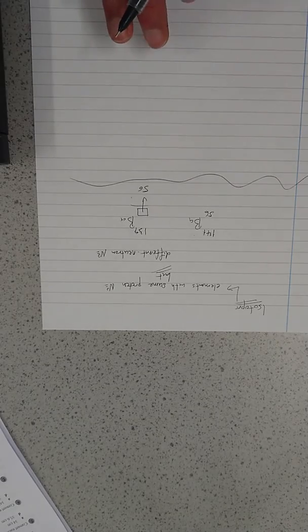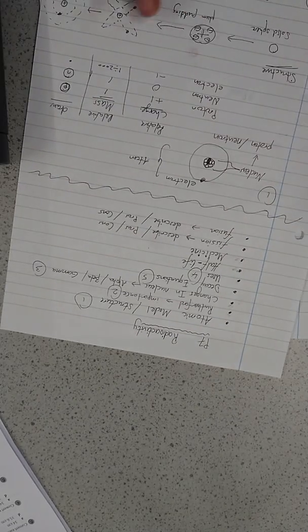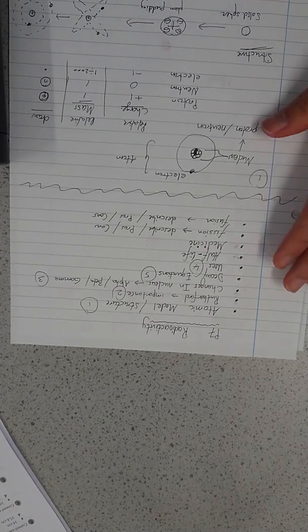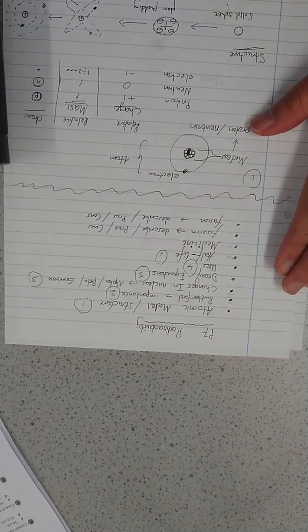Well done. Where are we? Almost done, girls. Half-life, medicine, fission and fusion. Let's take a look at our half-life, number 6.